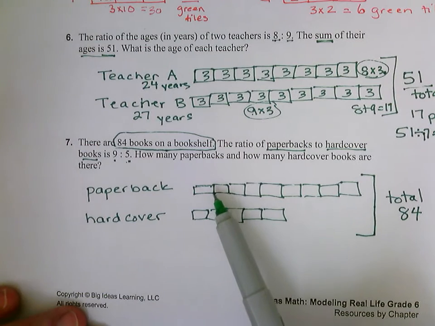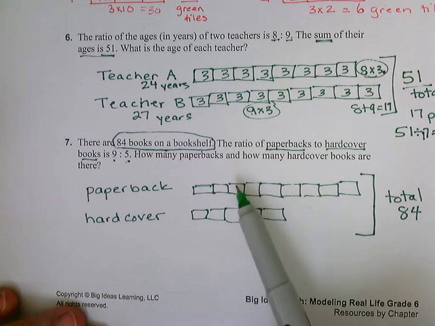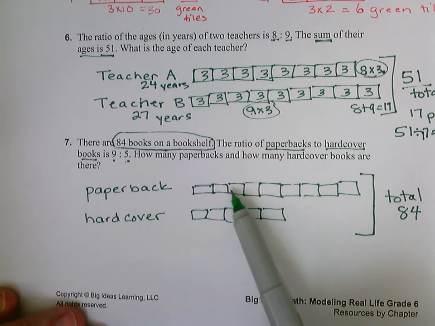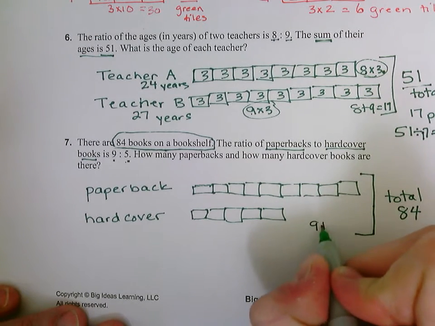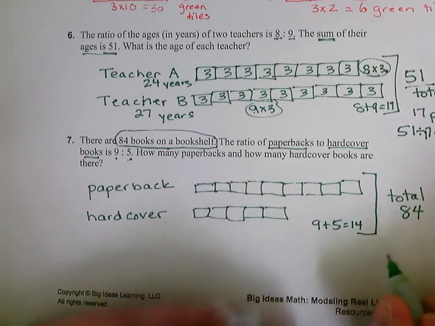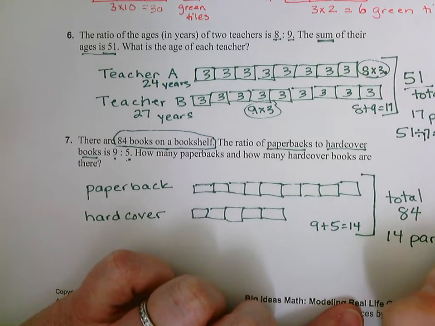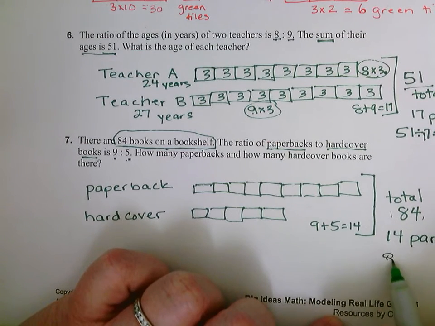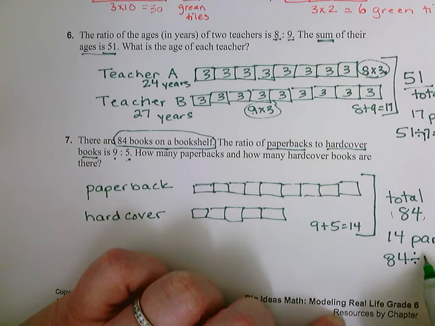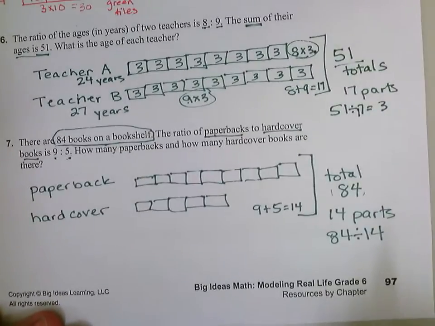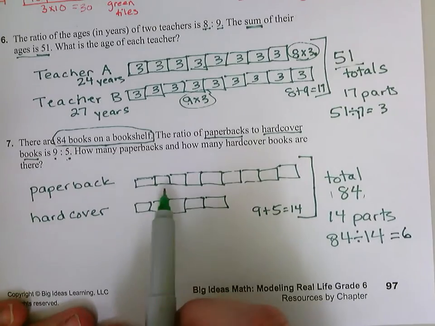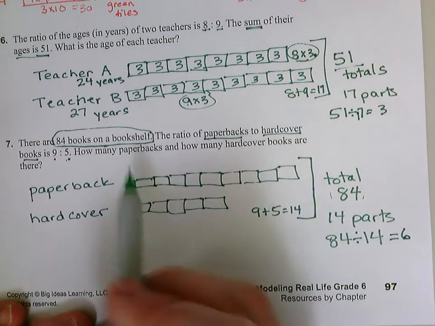Okay, but I want to figure out how many paperbacks there are and how many hardcovers there are. The ratio is 9 to 5. So let's see. I'm going to have to add my 9 groups of paperbacks to my 5 groups of hardcover. So 9 plus 5 equals 14. So I have 14 parts. I'm going to divide my total, 84, by the parts, 14. 84 divided by 14. Again, you can use your calculator for that problem. When you do 84 divided by 14, you should get 6. So each of these groups is going to have 6 books in it. So I'm going to put a 6 in each one.